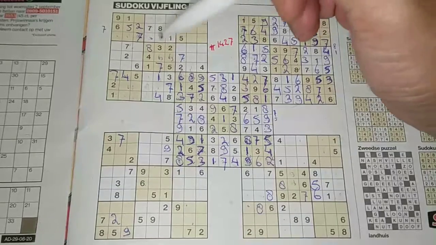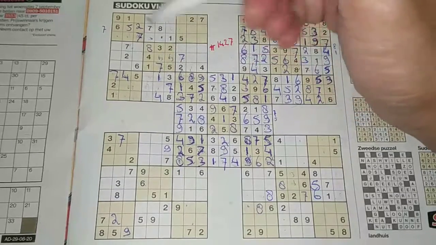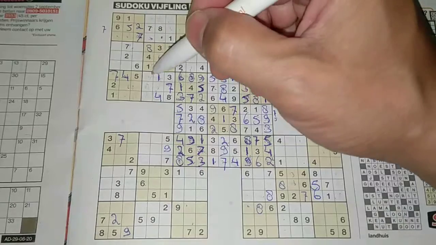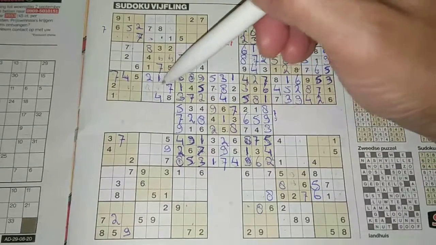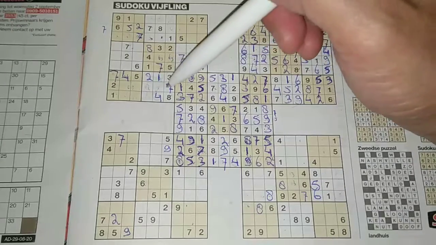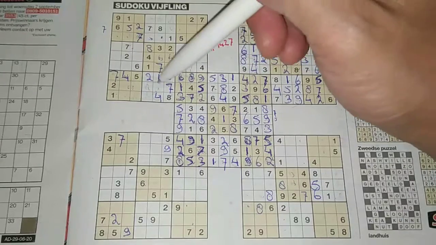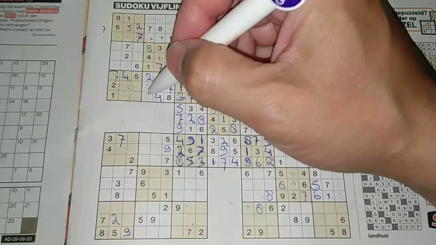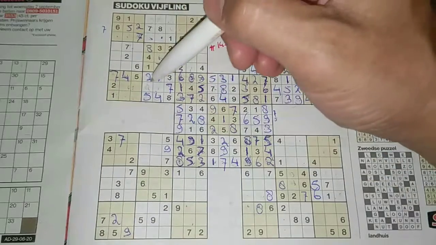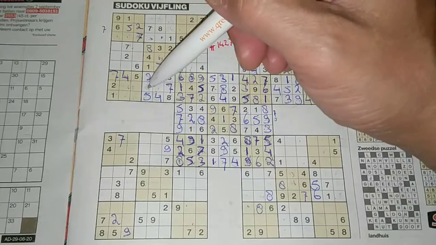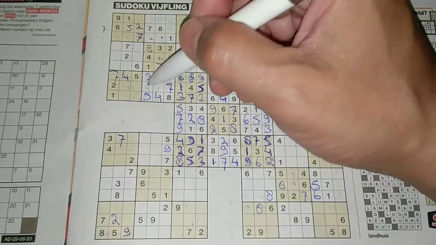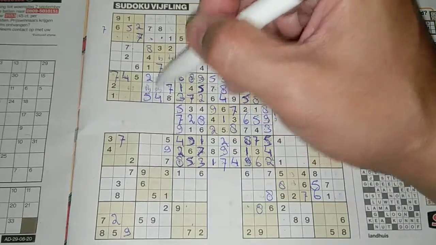Alright, second Sudoku. 1 box left in this row for the number 2, I believe, yes. Then 3 missing numbers, 1, 2, 3, 4, 5 is missing. We see here 5, no 5 in these 2 boxes. 1 box left for the 5 should be there. 2 boxes left in this big square for the numbers 9 and 6.